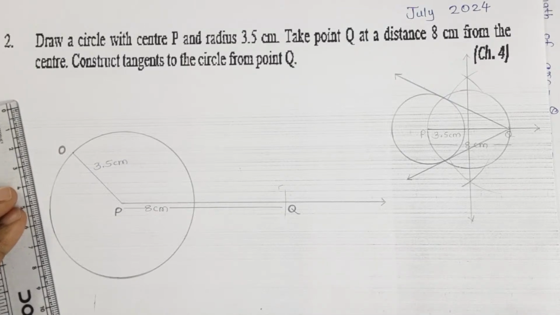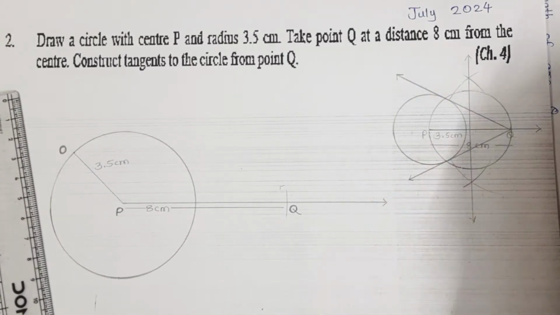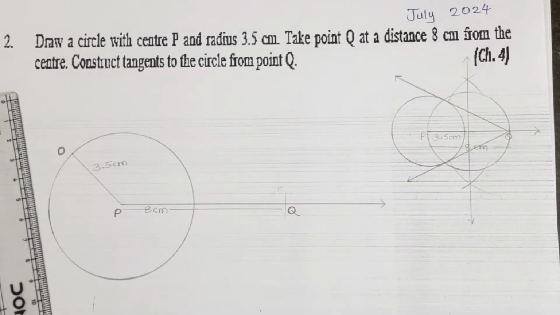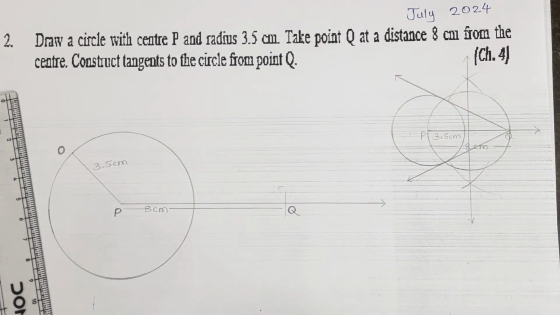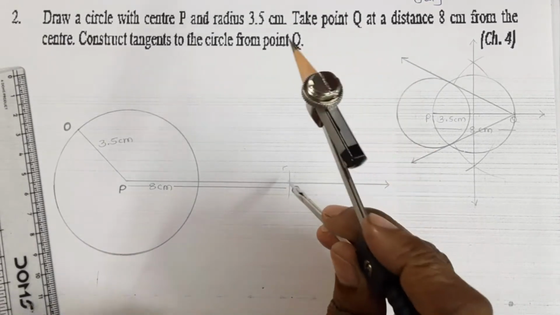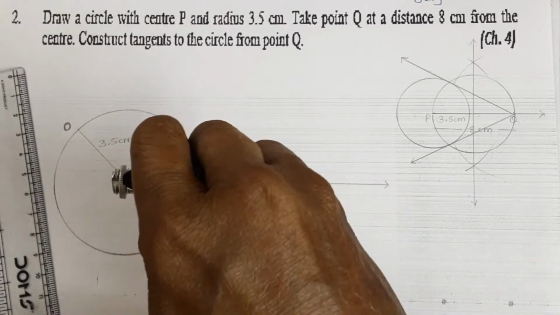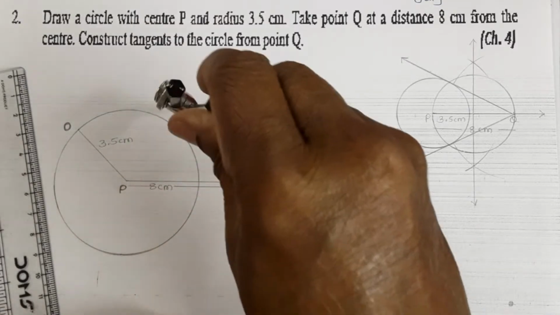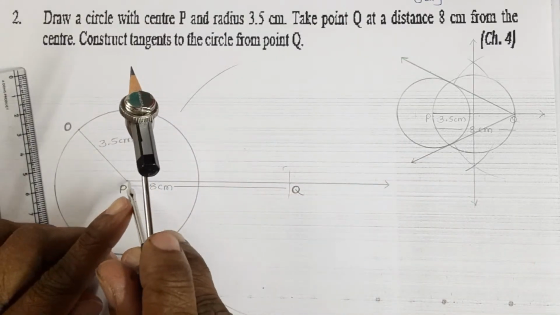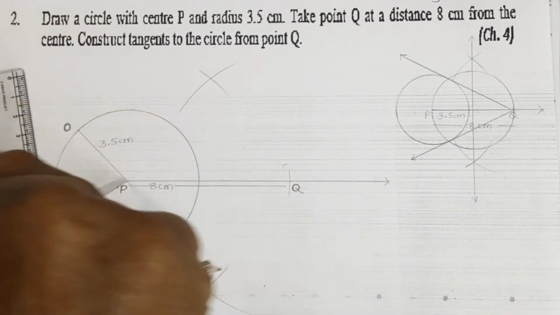And then now, students, draw the perpendicular bisector of PQ. Perpendicular bisector of PQ. Taking a proper distance in the compass, make the arc upper side, lower side, this way.